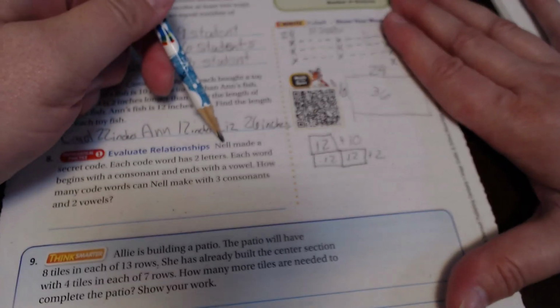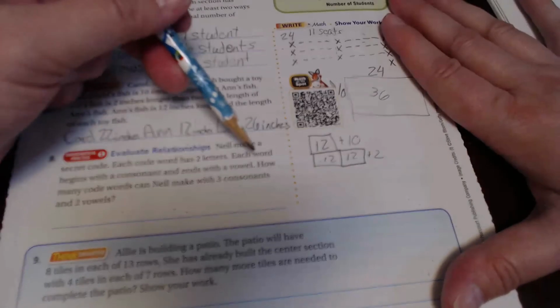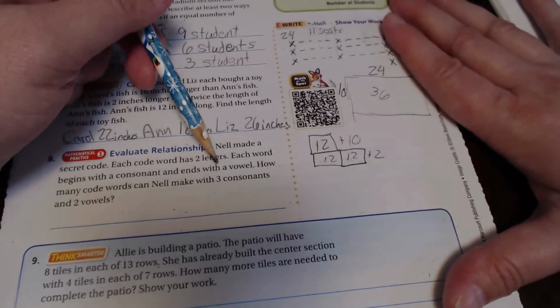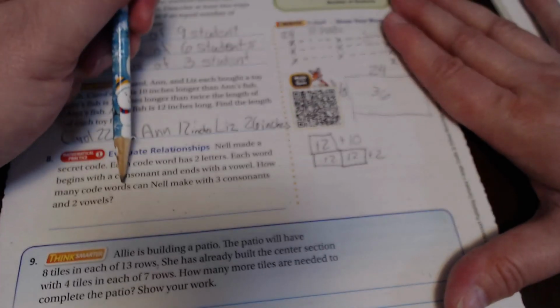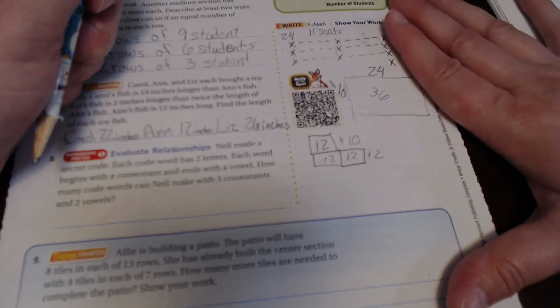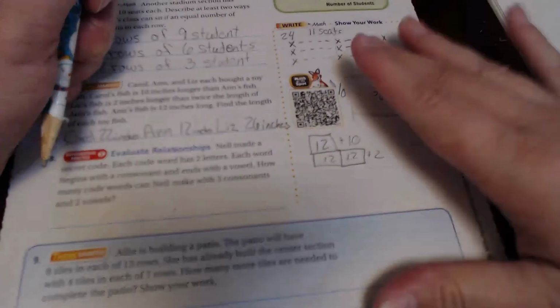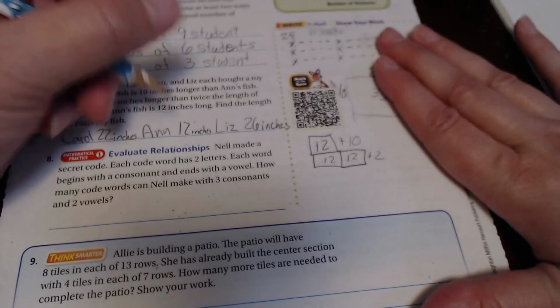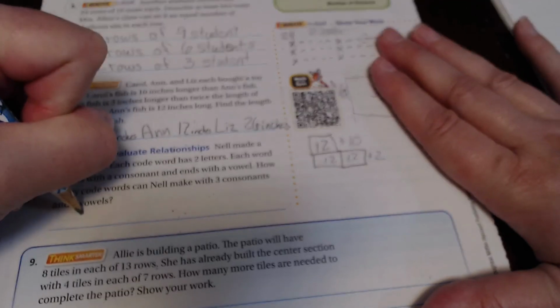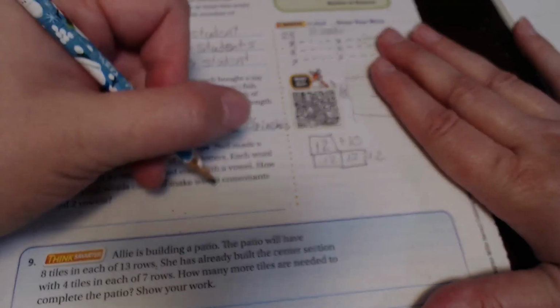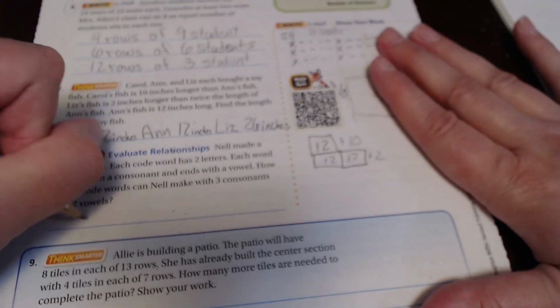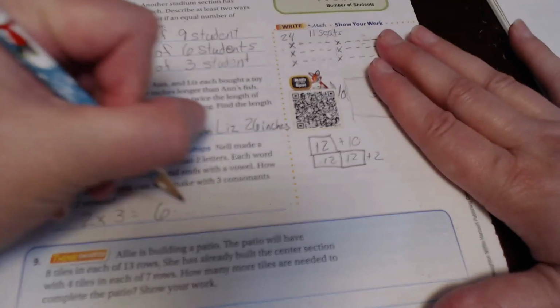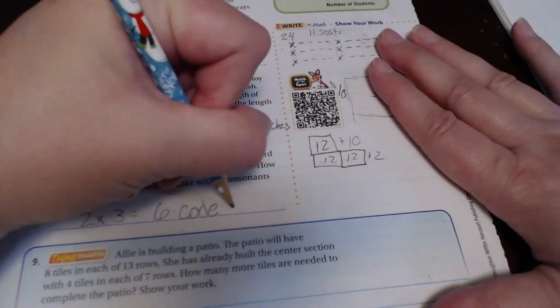Evaluate relationships. Nell made a secret code. Each code word has 2 letters. Each word begins with a consonant and ends with a vowel. How many code words can Nell make with 3 consonants and 2 vowels? How many words can she make? Well, each code word has 2 letters, and she's got 3 consonants and 2 vowels. So 2 times 3. She can make 6 code words.